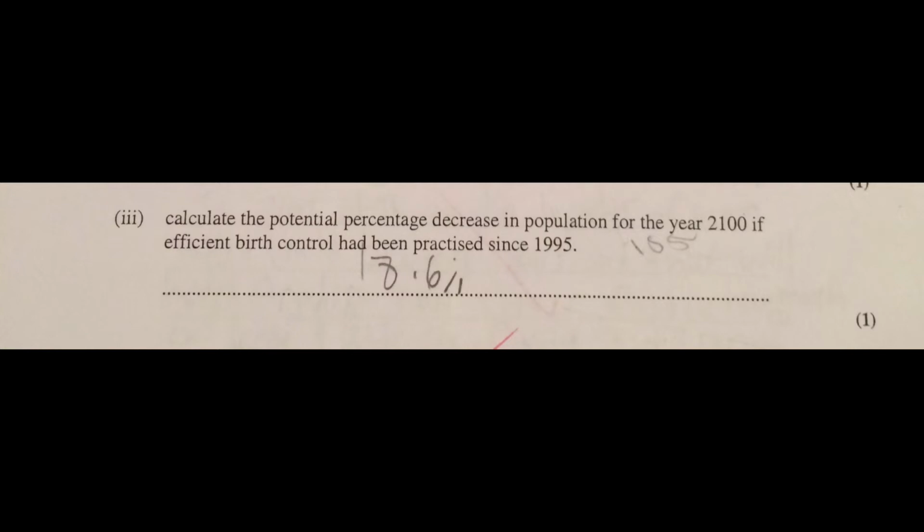To solve the problem, you do 10.2 minus 8.3, which is 1.9. Then 1.9 divided by 10.2, which is 0.186. Then multiply that by 100 to get 18.6%.